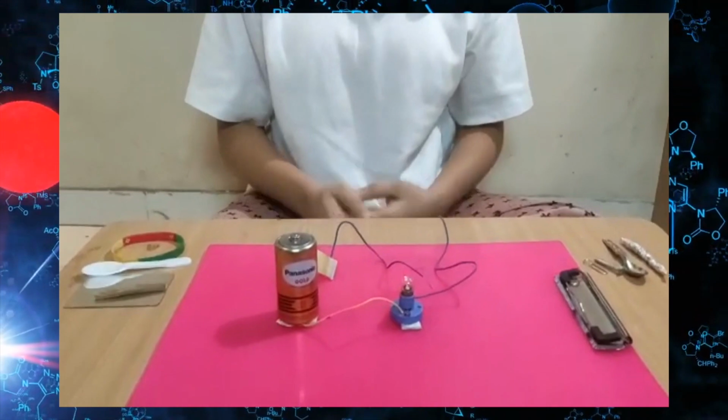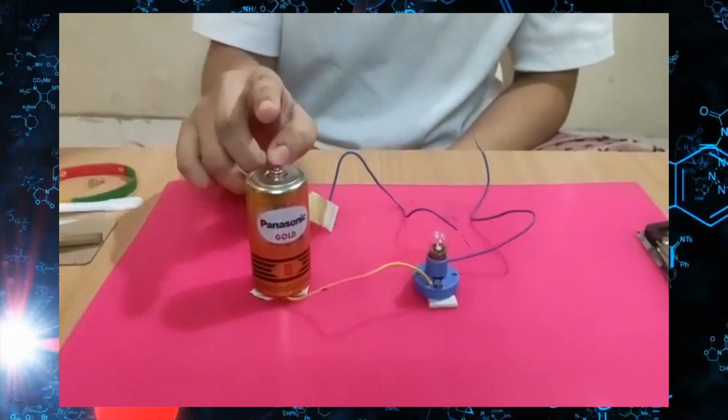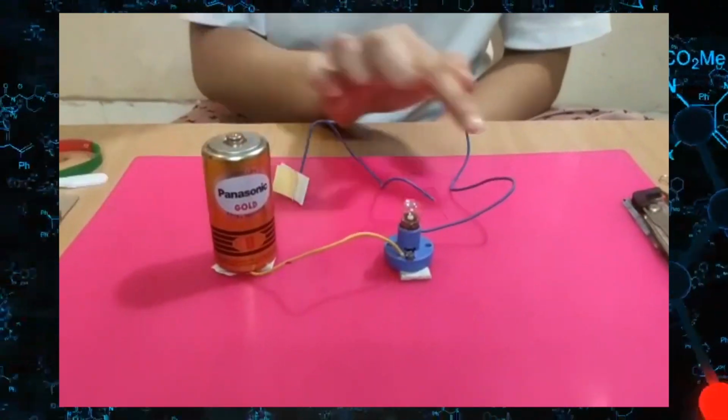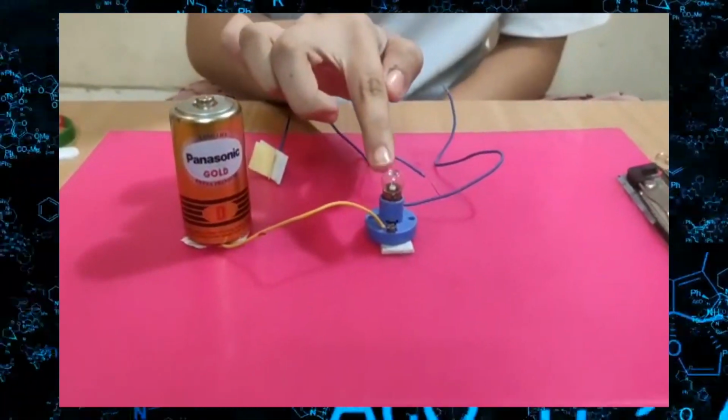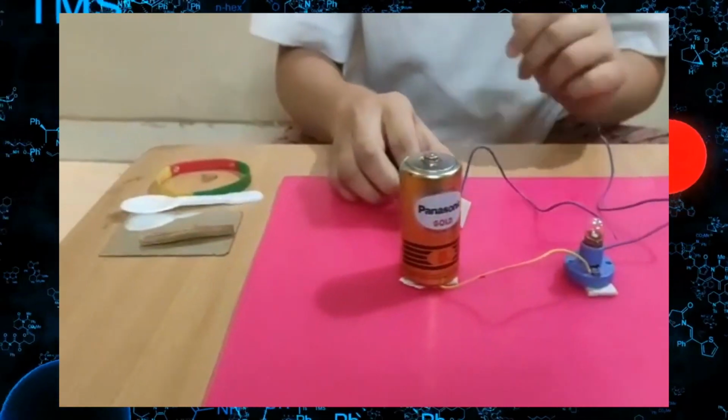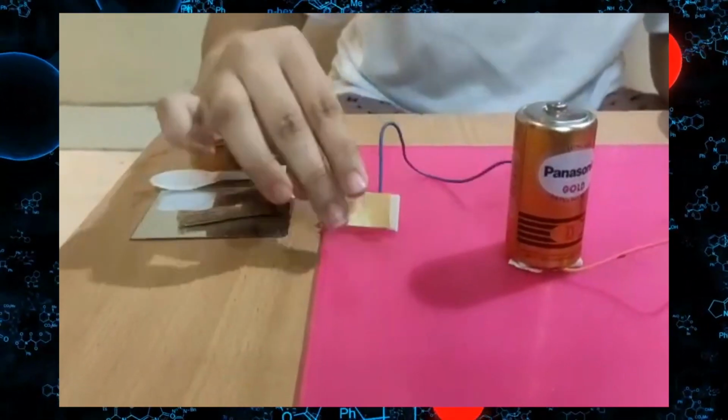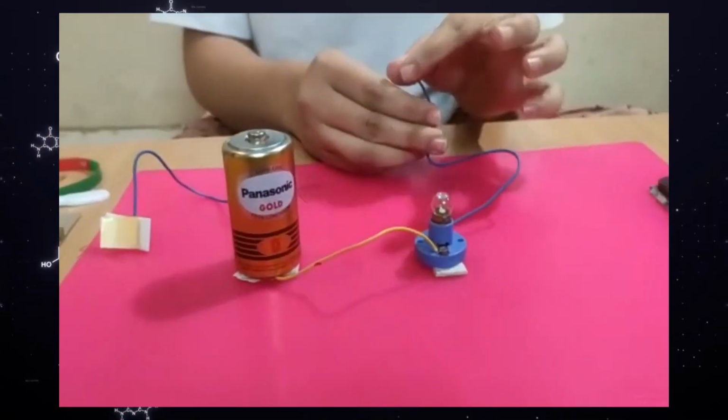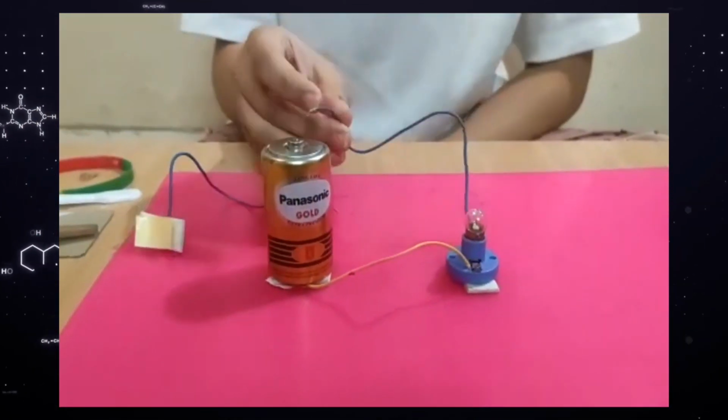Thank you. My name is Shravani Kanade and today we are going to conduct an experiment to check and prove that metals are good conductors of electricity. So we will need a battery, a few pieces of wire and a bulb. This is a simple circuit. So now we will attach this wire to the battery.